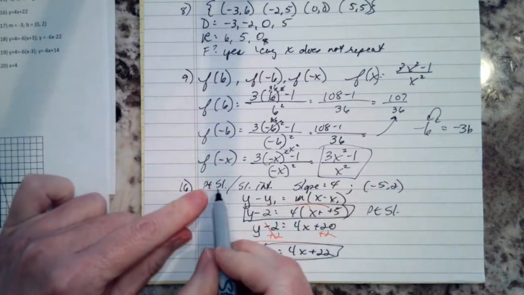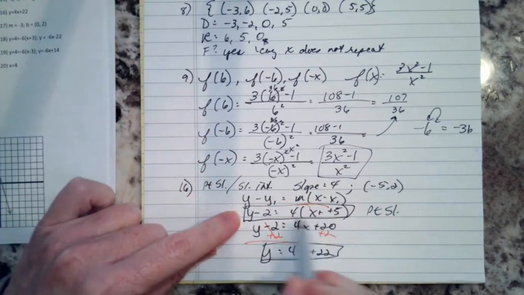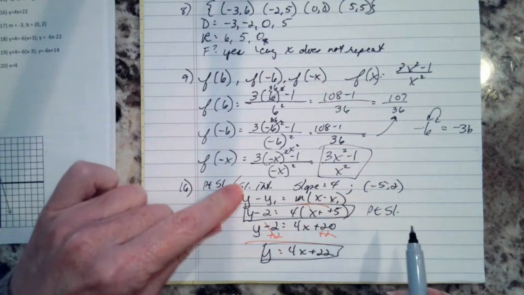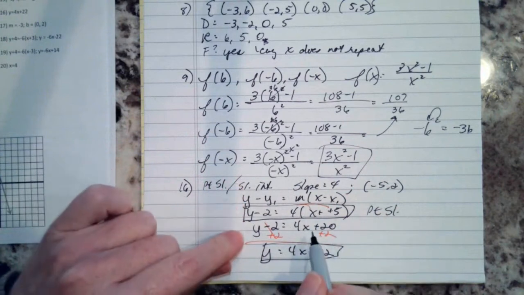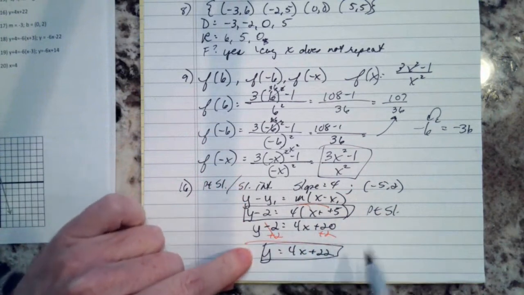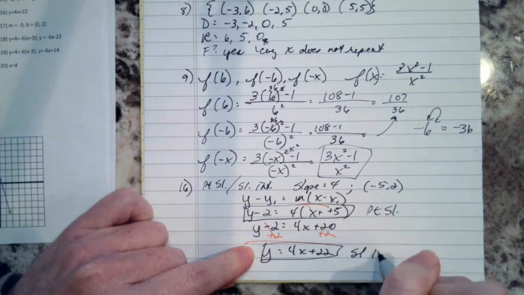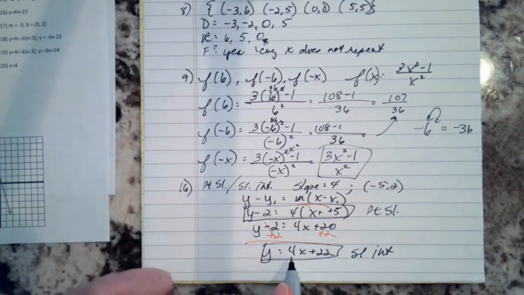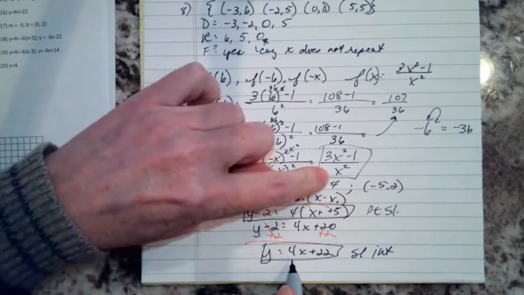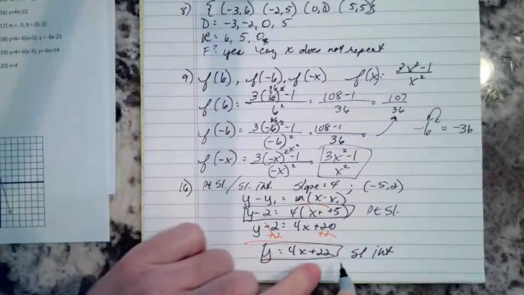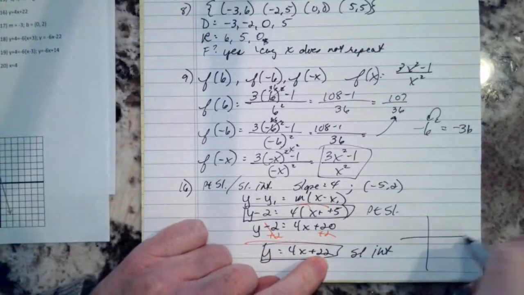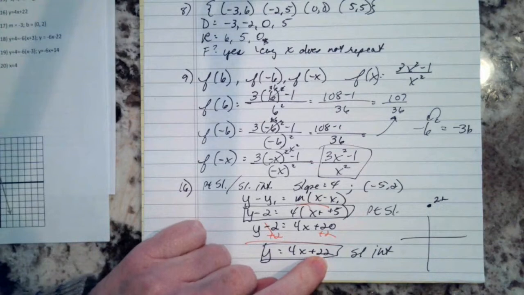Point slope: put the point in, put the slope in, do the work. Neaten it up a little bit. Then to get to slope intercept, do the distributive property and then move the 2 over. So there's slope intercept. And sure enough, it's got the slope sitting there. They told us the slope was 4. There you go. And the y-intercept, meaning if you were going to graph it, you go way up there to 22 to begin, but you're not graphing that one.